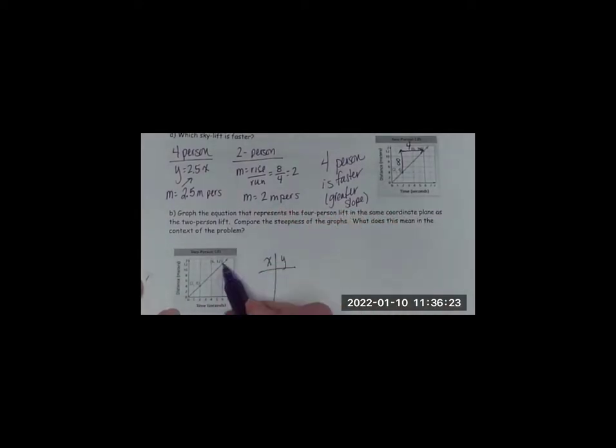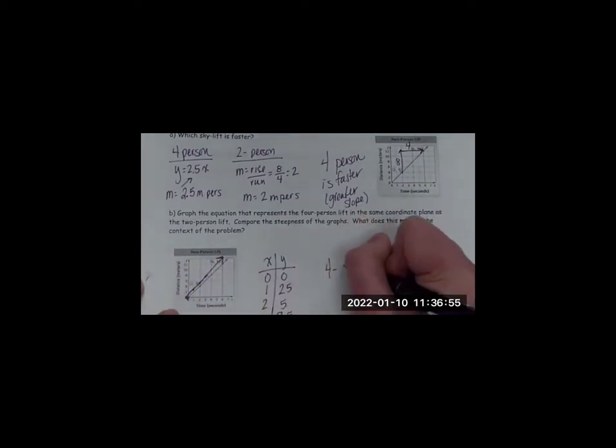So here I compared the slope, but let's take a look at comparing graphs. So my x and y, this is already the 2-person, so I'm going to use this equation. So x is 0, y is 0, it goes through the origin, so it shows direct variation. When x is 1, y is 2.5. When x is 2, y is 5. When x is 3, y is 7.5. So I have 0, 0, 1, 2.5, 2, 5, 3, 7.5 right there. This line is steeper, so therefore my 4-person is faster, because it has a steeper slope.